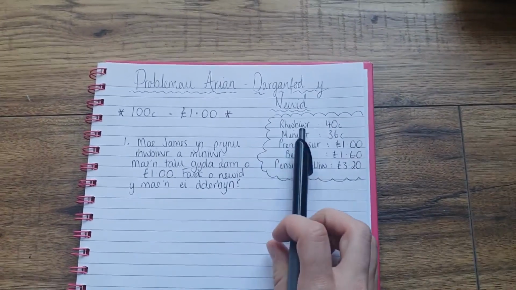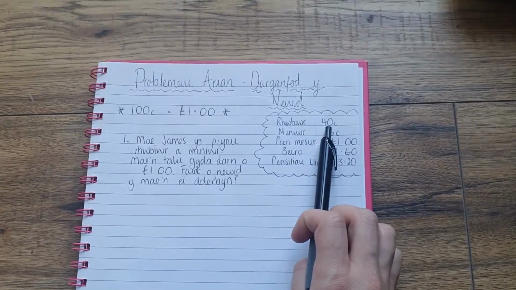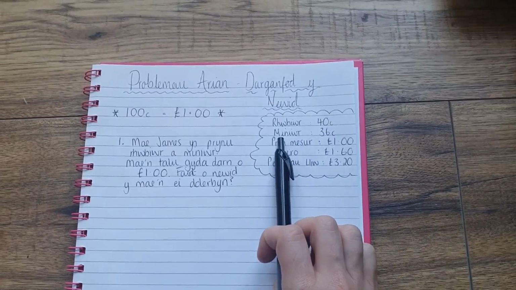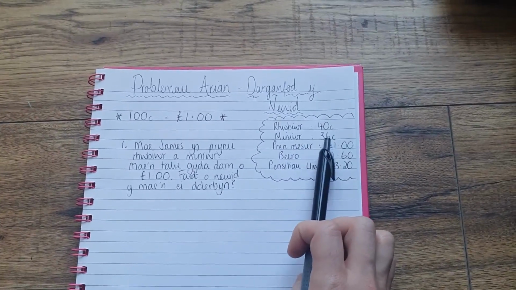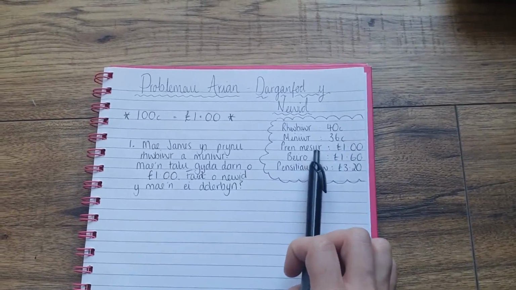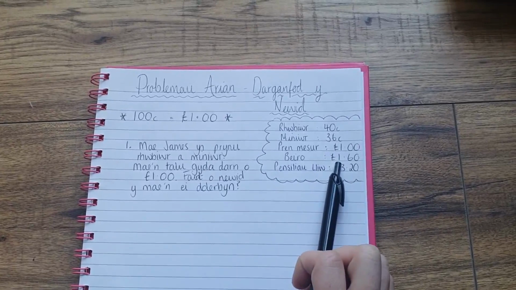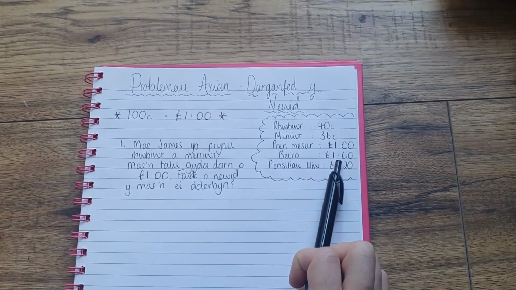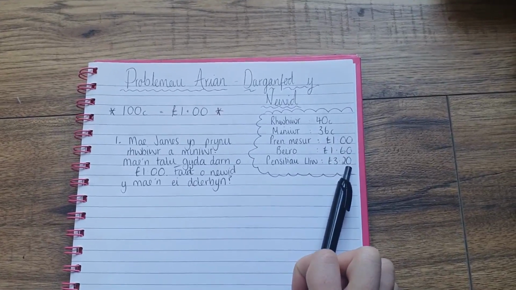Yr un cyntaf mae gen i'r rhwbiwr, I've got a rubber sy'n cael ei werthu am 40 ceiniog for 40 pence. Y sharpener, miniwr am 36 ceiniog for 36 pence. Pren mesur am bunt, a ruler for £1. Beiro am 1 punt 60, a biro for £1.60, a phensiliau lliw am 4 punt 20 ceiniog, and coloured pencils for £3.20.